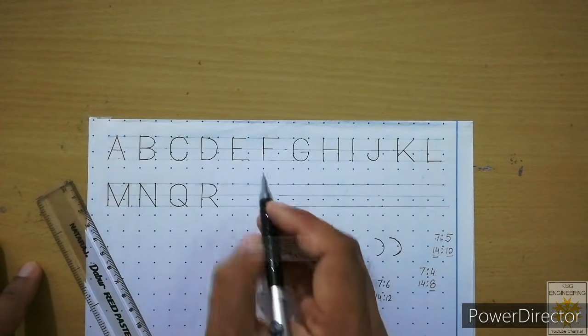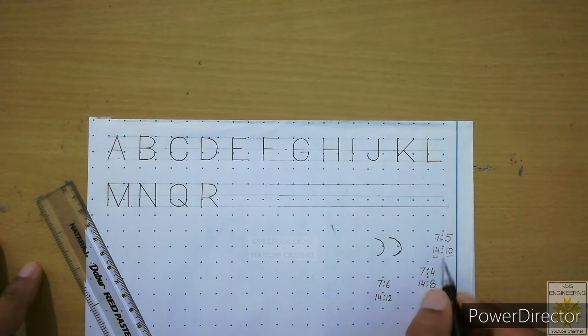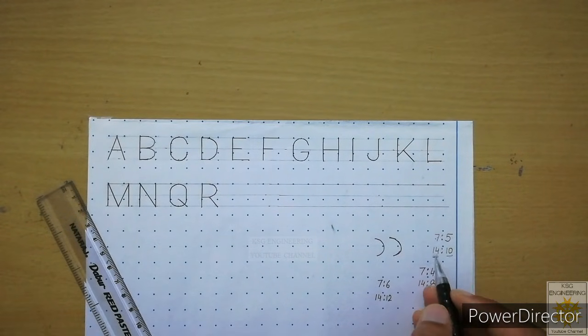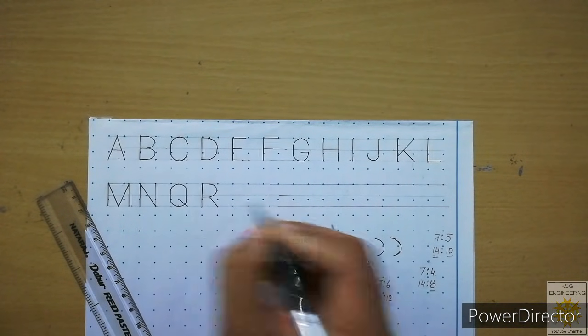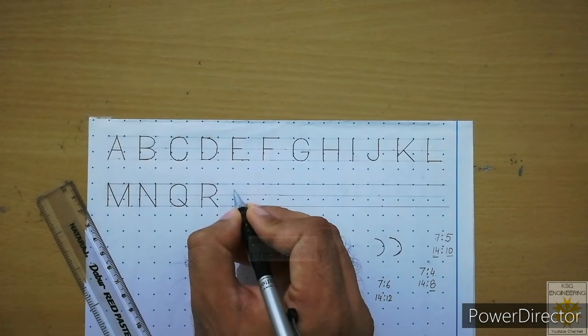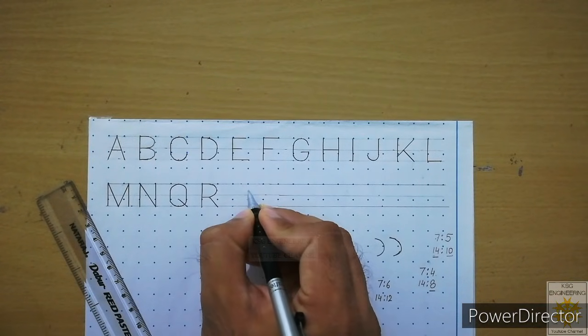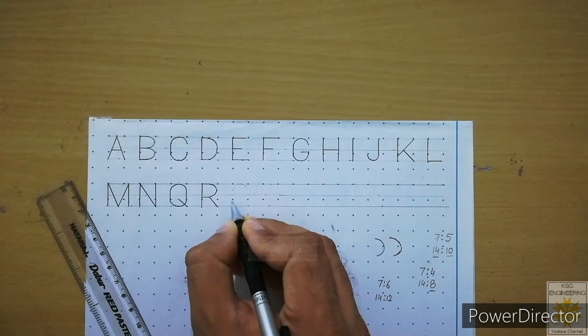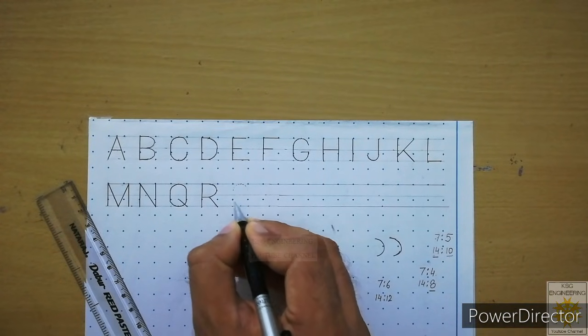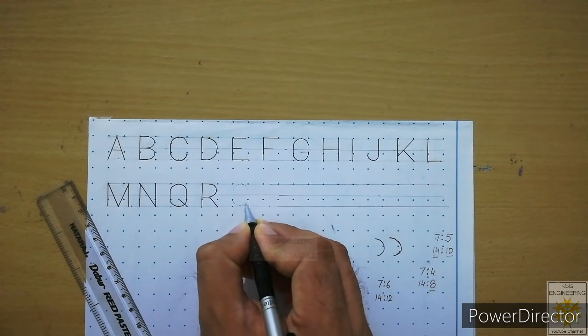Next is S. So S has again the same ratio, 7:5, that is 14:10. So let me use this box for S. So for S, what we will do, midpoint, midpoint, midpoint, draw a curve, then mid, mid, mid, curve at the bottom as well. Fine.